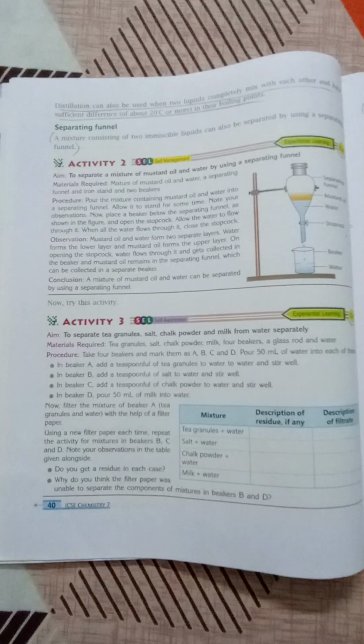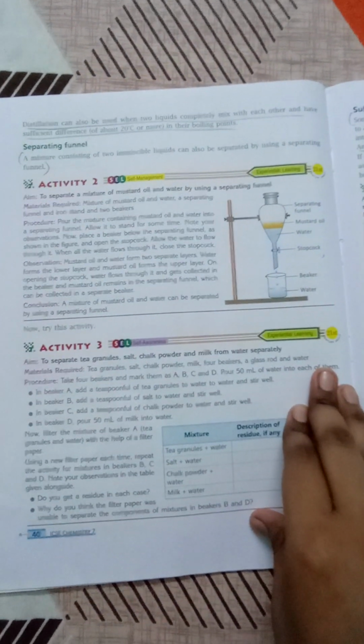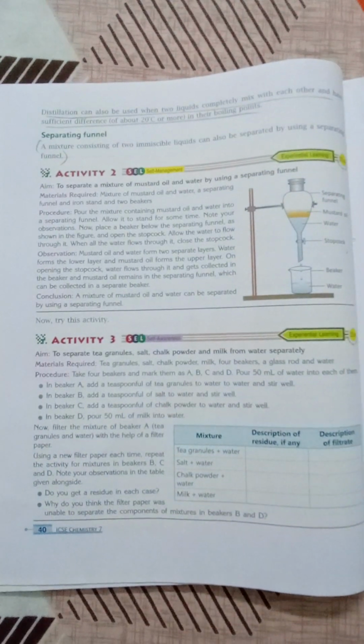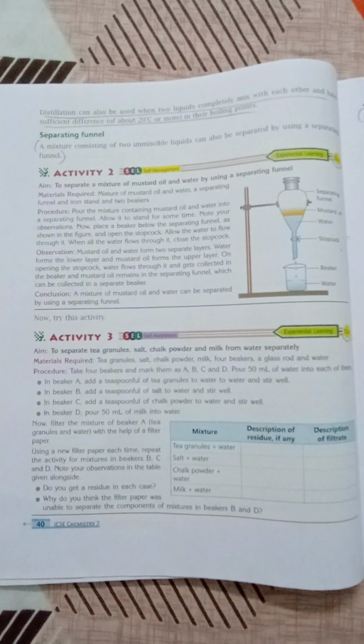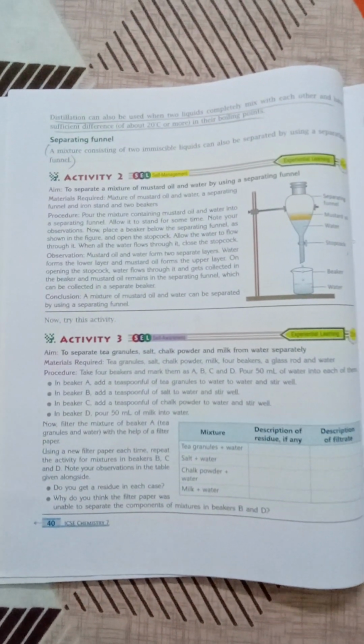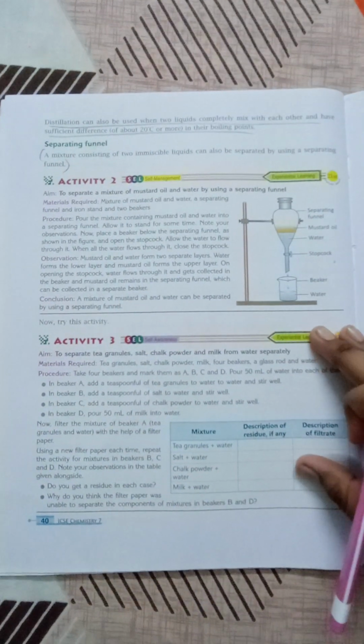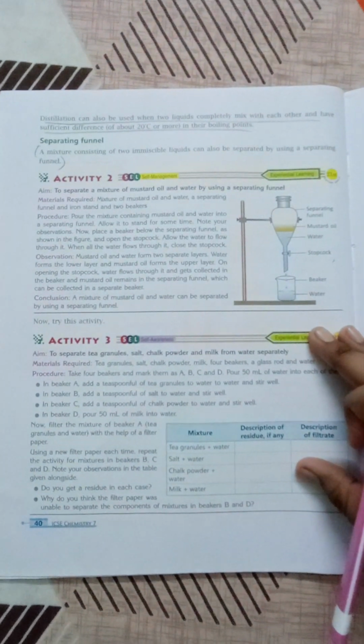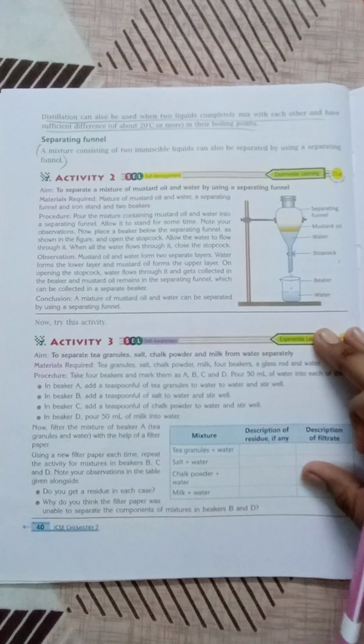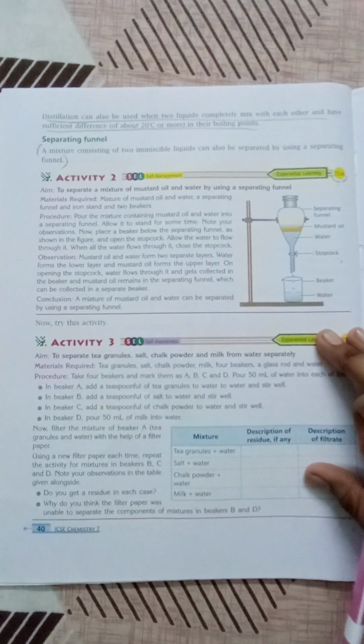See, there is a separating funnel here, and at the top of that, distillation can be used when two liquids completely mix with each other and have a sufficient difference of about 20 degrees centigrade or more in their boiling points. This will come in your short questions. This can come in your short questions.